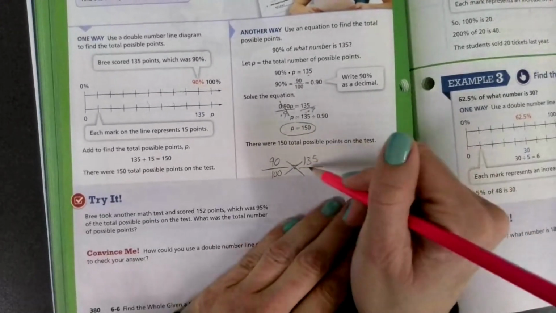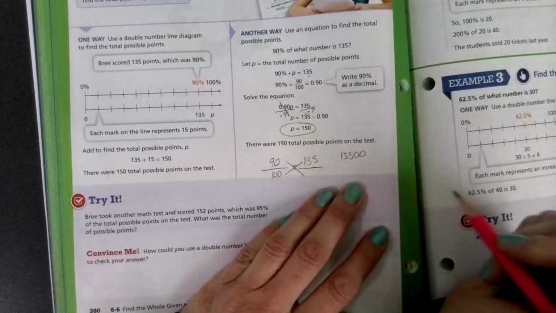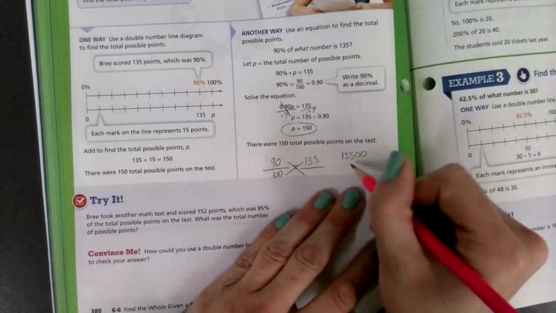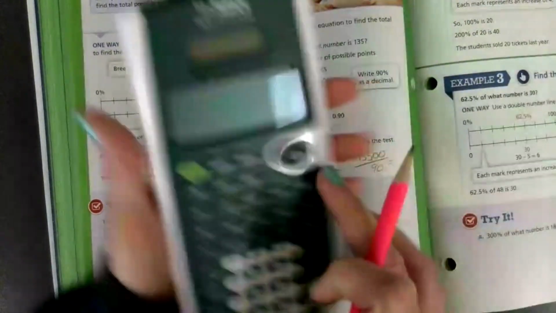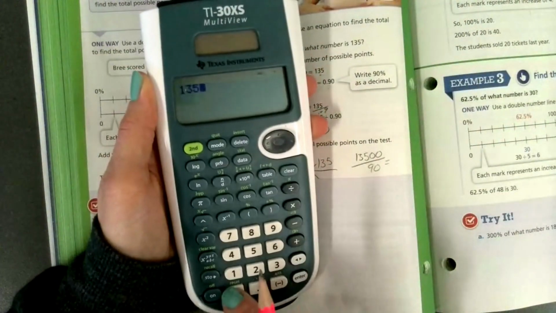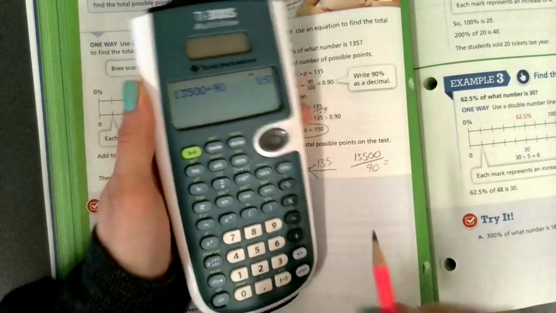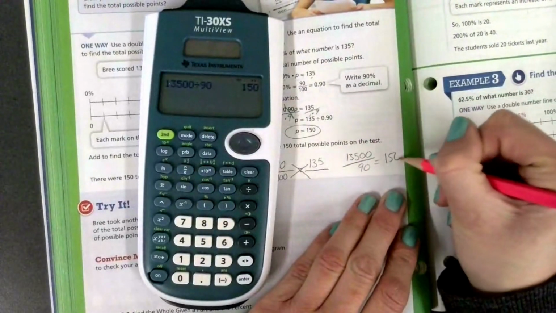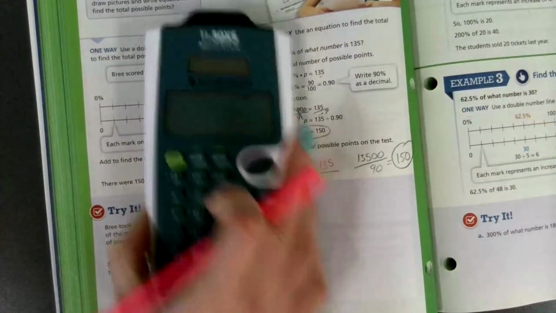100 times 135 would be 13,500. And then I'm dividing that by my third number, so divided by 90. And again, we can use our calculators. I would type my 13,500 divided by 90, and I still end up with 150. So either of those methods would work.